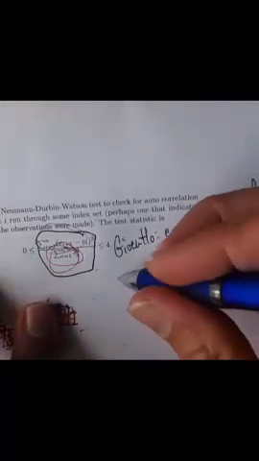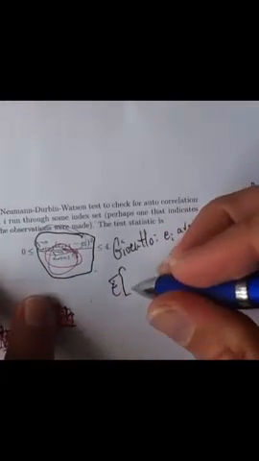Given that they're independent normal with mean 0 and variance sigma squared, what is the expected value of the numerator?